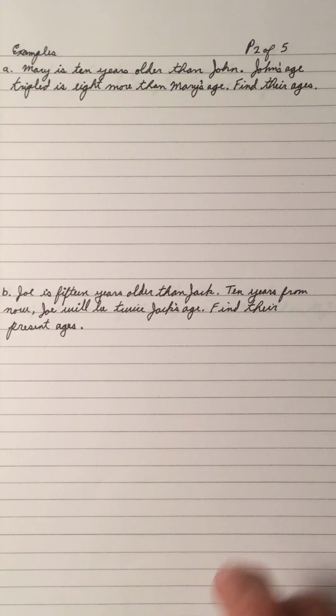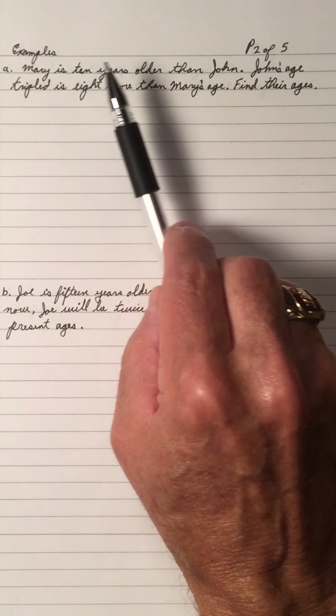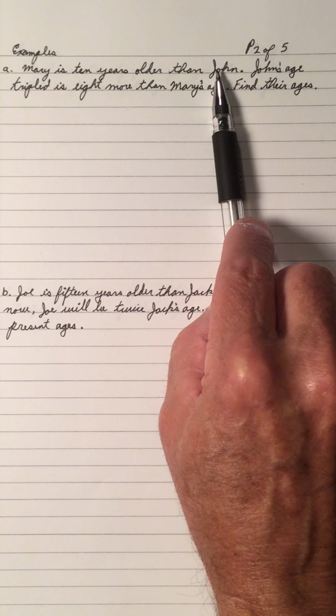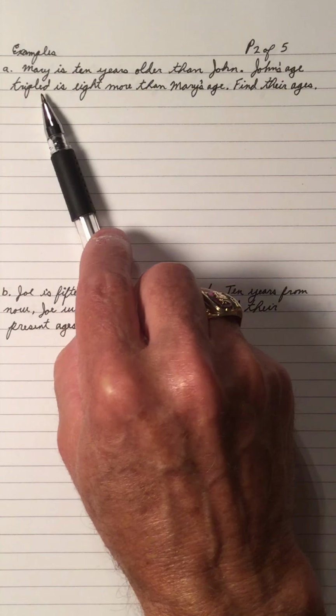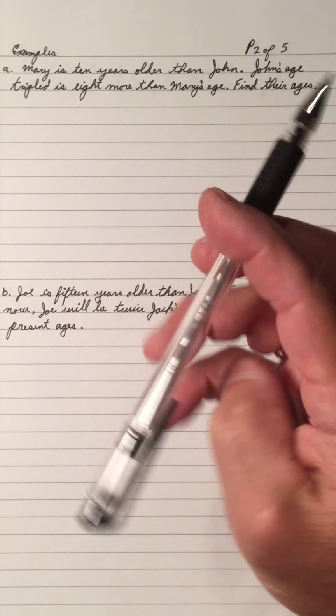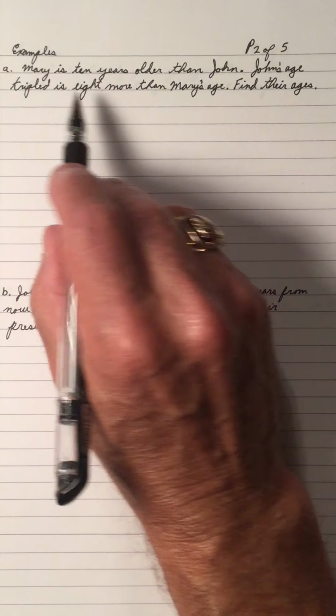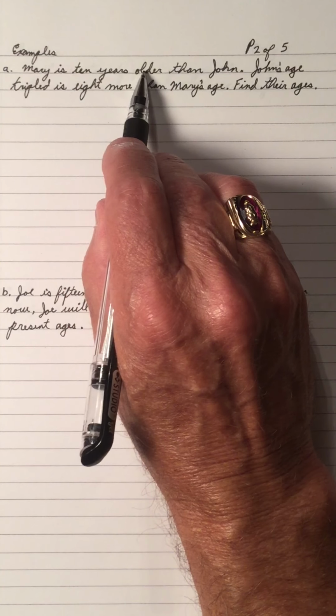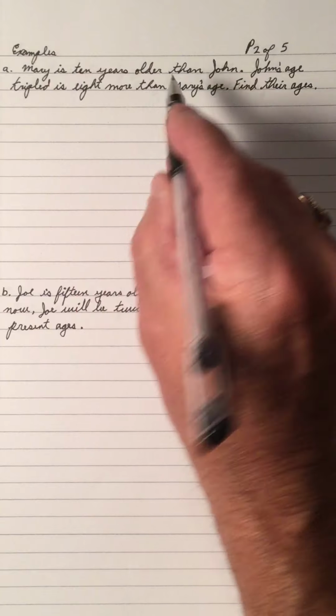Let's solve some problems. These are some examples that I'm going to do. Mary is 10 years older than John. John's age tripled is 8 more than Mary's age. Find their ages. So we have 2 sentences. The first sentence normally gives the relationship between the 2, so let's write the next 2 expressions.